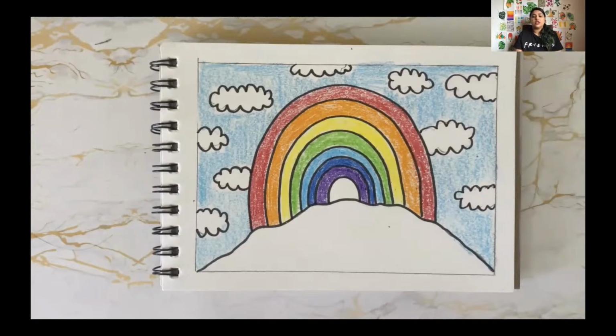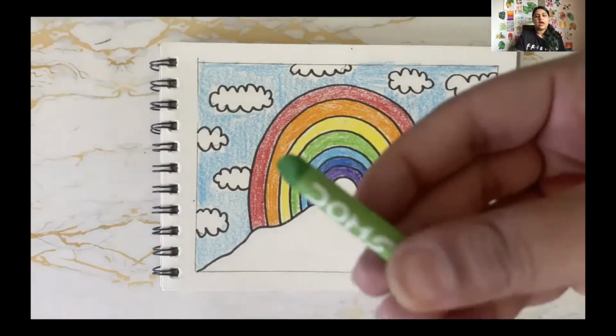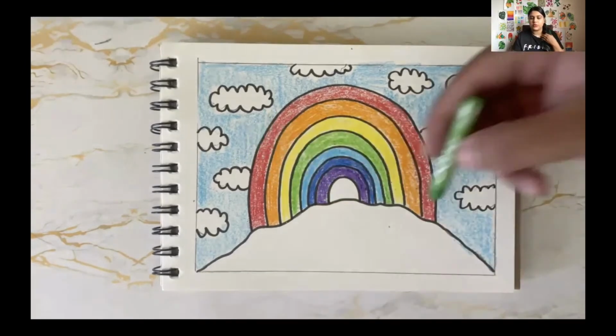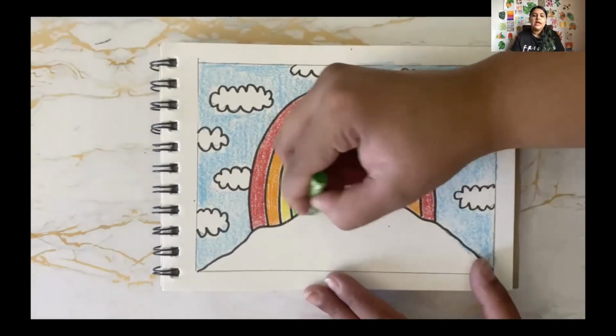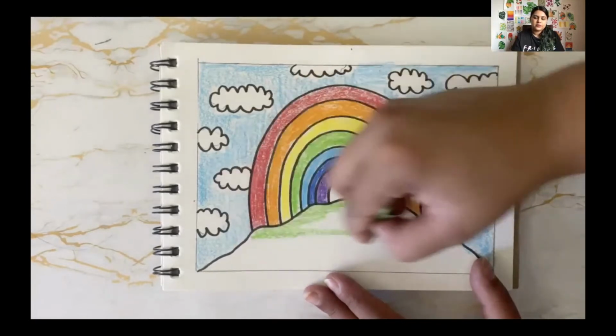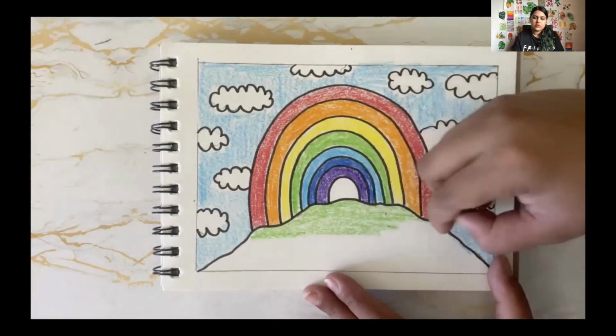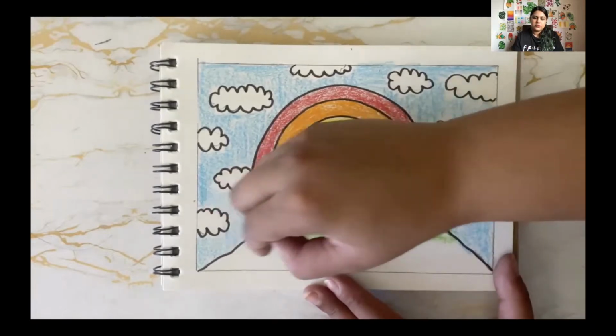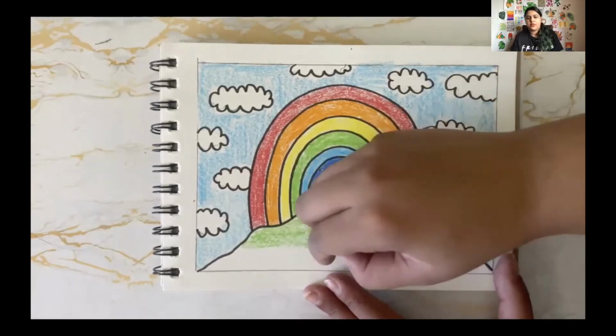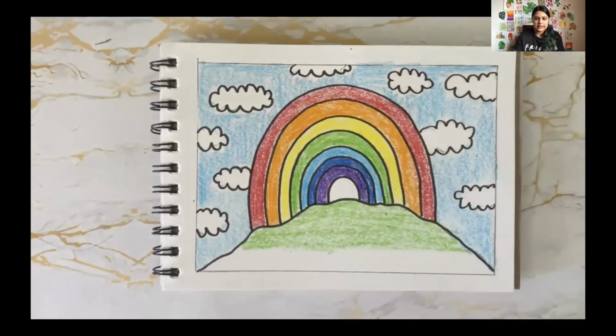Now let's finish up with the mountain part itself. I want it to be a green mountain, but I don't want it to be just one simple plain light green or dark green. So we're going to be using two greens today. The first thing we're going to do is take our light green and do the top half of the mountain in light green. There we go, top part of the mountain done with light green. Now the second half of the mountain we're going to do with the dark green color.